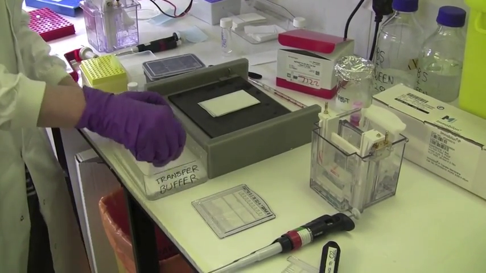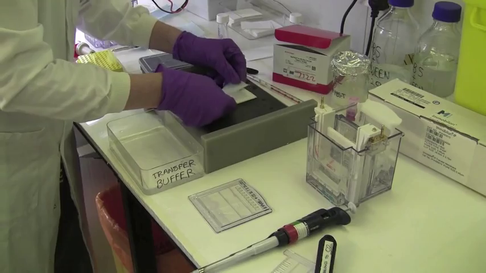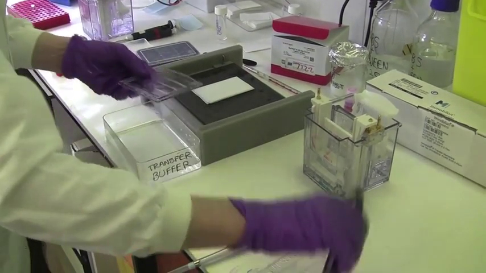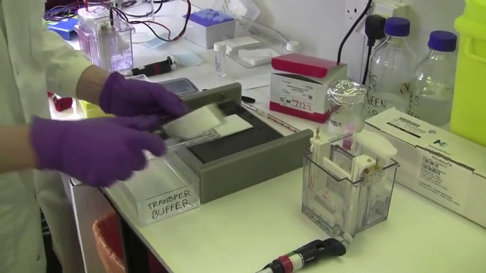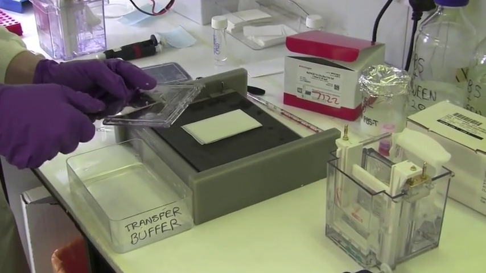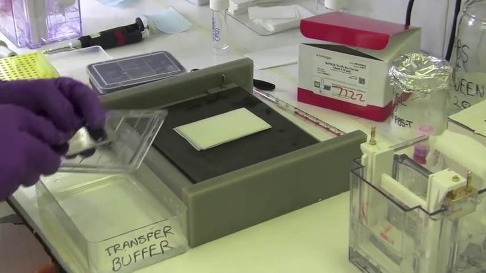Filter paper, pre-soaked in transfer buffer, is placed on the platinum anode before pre-soaked membrane, commonly nitrocellulose or PVDF, is added. The gel is then placed in direct contact with the membrane.